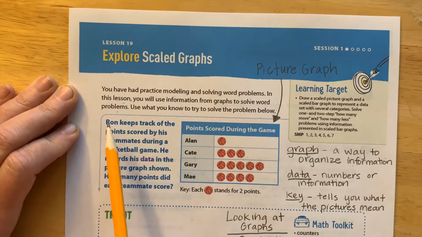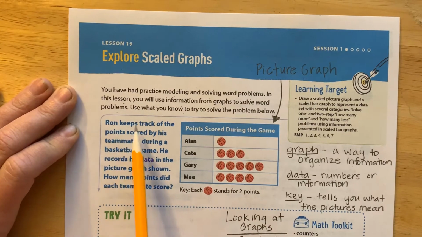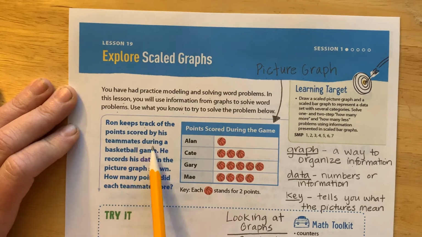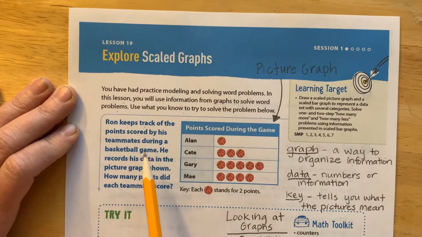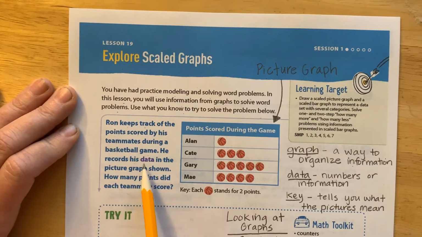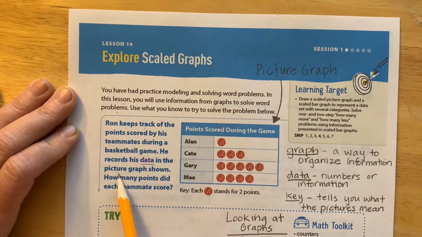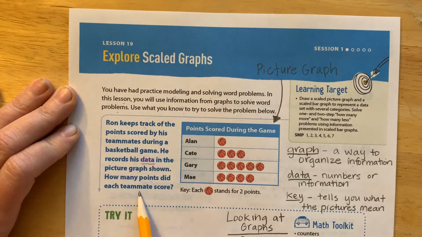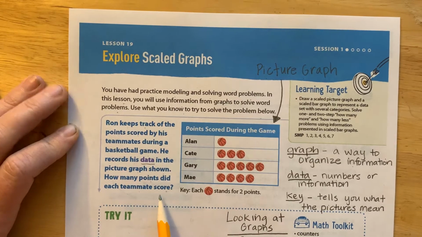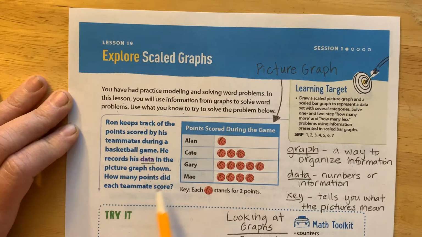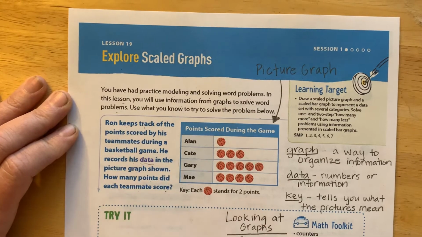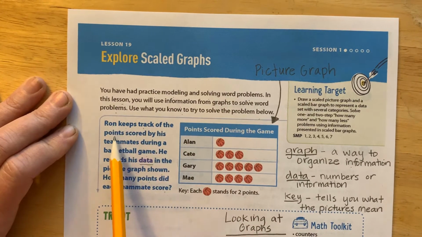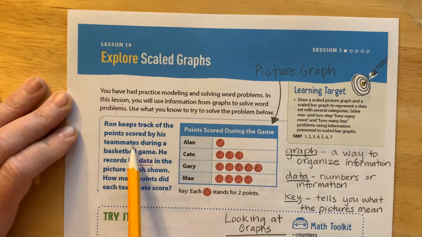Okay, let's read our word problem. Ron keeps track of the points scored by his teammates during a basketball game. He records his data in the picture graph shown. How many points did each teammate score? Okay, the first thing I am trying to figure out is what is Ron doing? Ron, he keeps track of the points scored by his teammates.